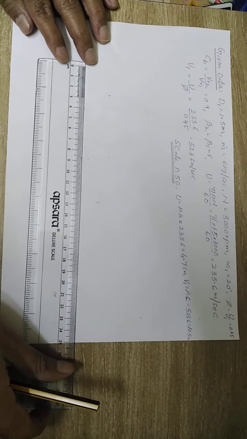Now, V1 is 523.6 meters per second. For that, the scale length is how much? It is 10.5 centimeters.